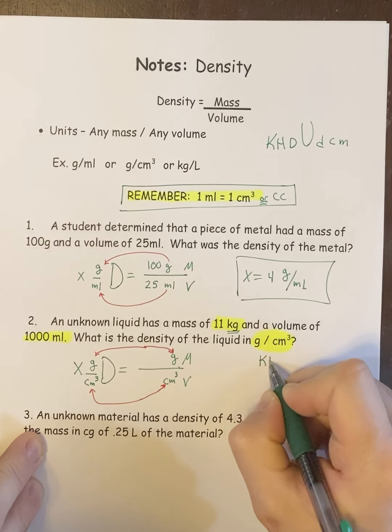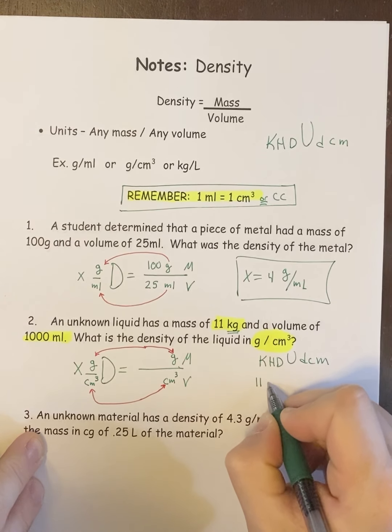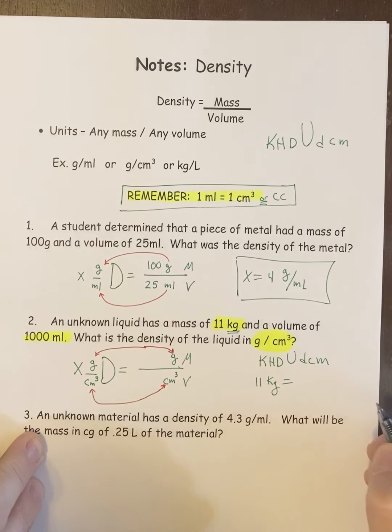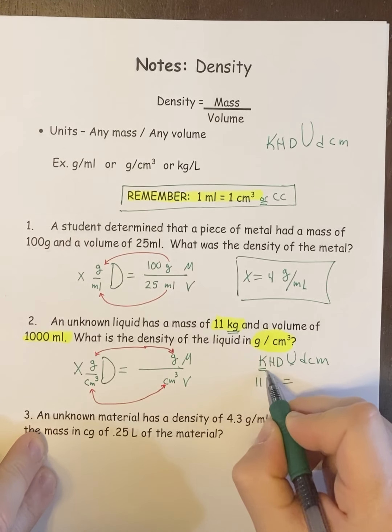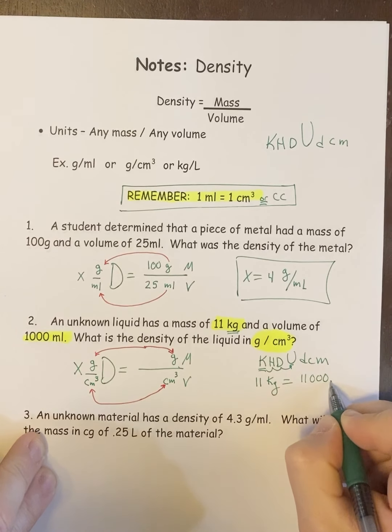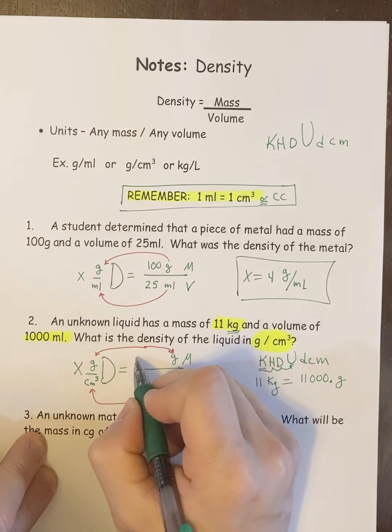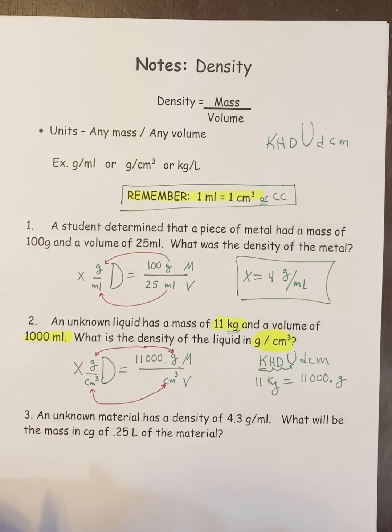I have to use King Henry's daughter to turn 11 kilograms into grams. In this case, kilo is the K, grams is the unit. That's 1, 2, 3 to the right. It would be 11,000 grams. With or without the decimal at the end doesn't really matter.